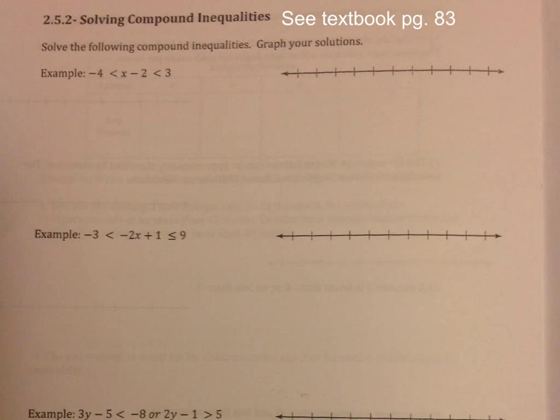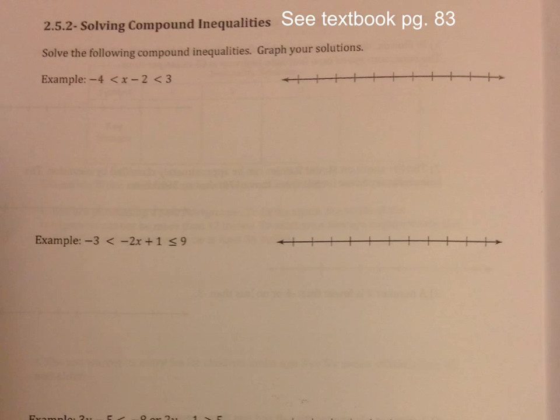So we can do that by adding 2 underneath all 3 sections. So we're going to add 2 because that will get us the x by itself. 3 plus 2 is 5. Negative 4 plus 2 is negative 2. Notice how I keep everything nice and neat and lined up.